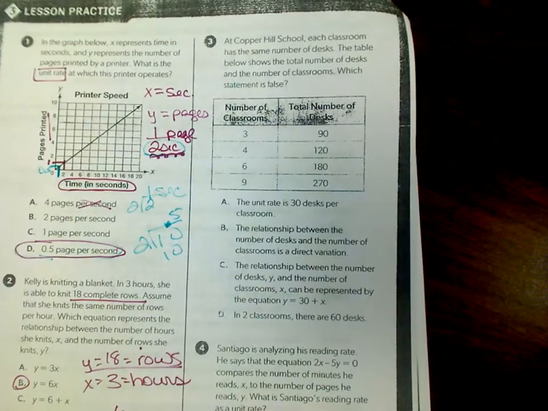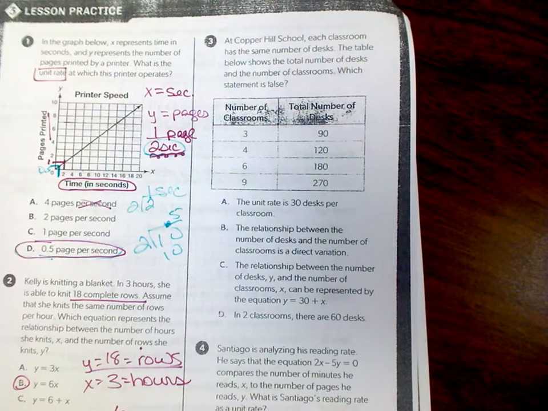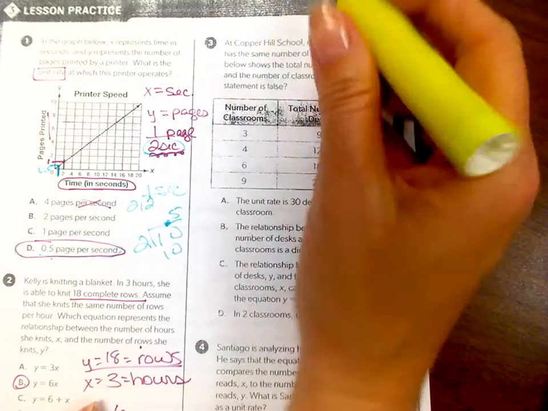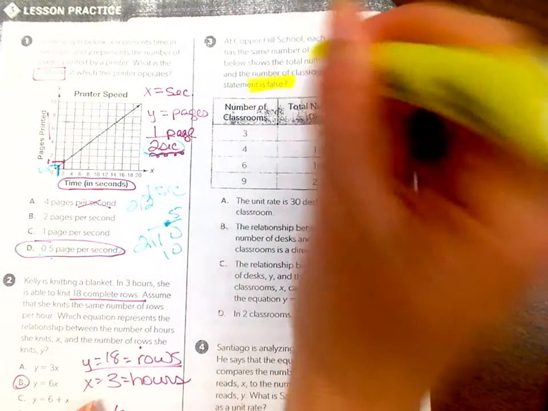Number 3. At Cooper High School, each classroom has the same number of desks. The table below shows the total number of desks and the number of classrooms. Which statement is false? When it asks that question, which statement is false?